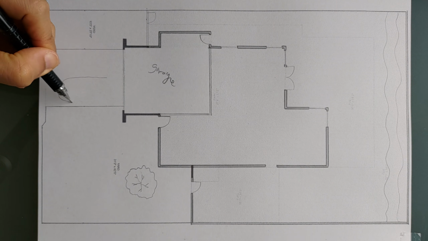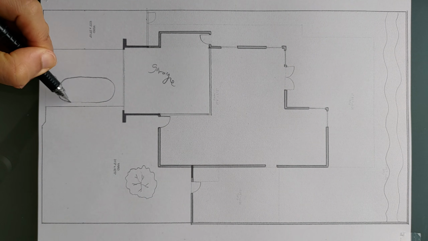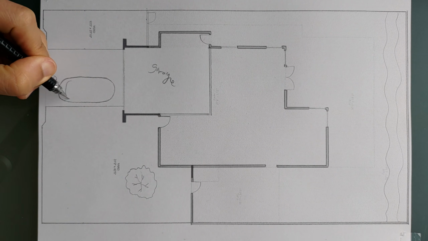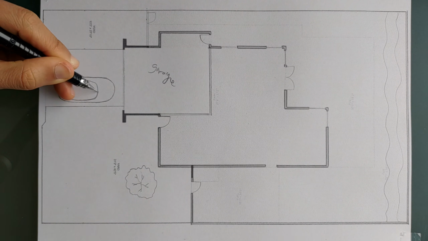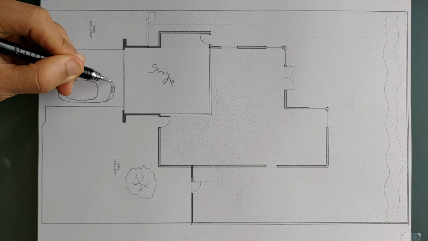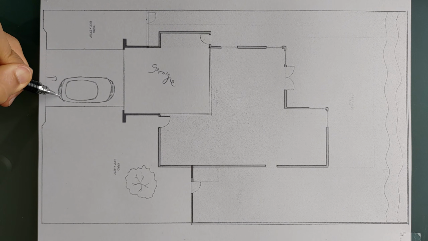Let me draw a car for you. This is how you draw a car. You just draw a big bean. I know it's not very feng shui. Draw a big bean, then draw another smaller bean inside around here. Then you add the front things, which is where you have the headlights and stuff. Then the back things where you have the rear lights and stuff.